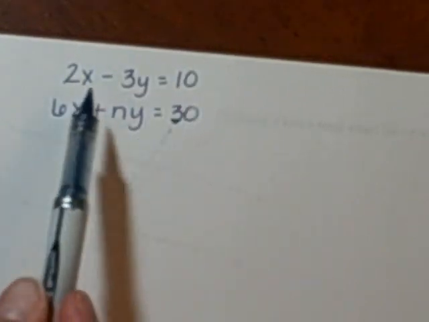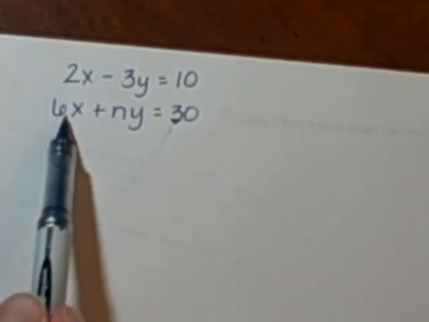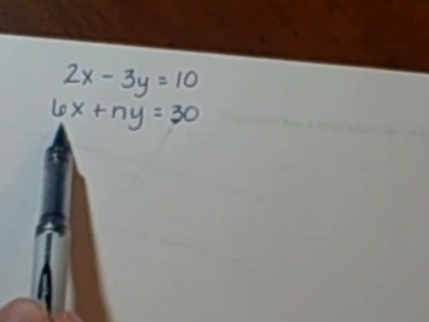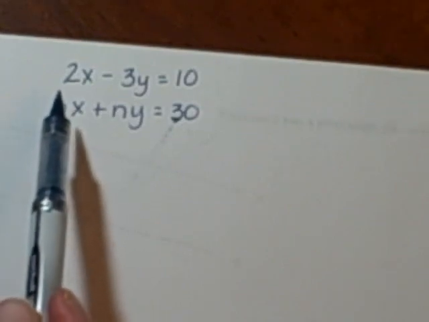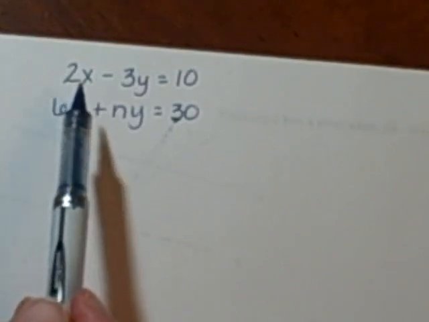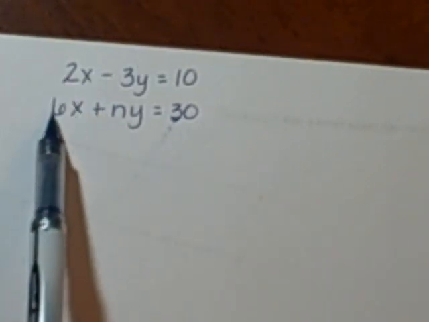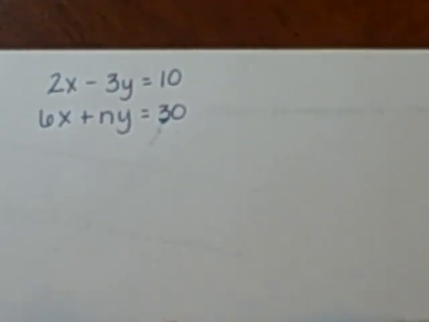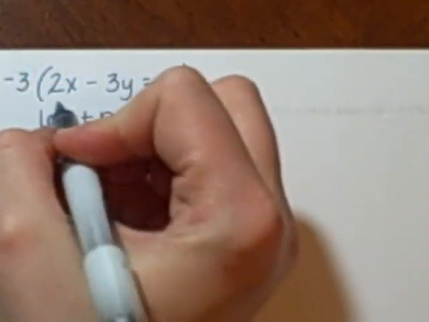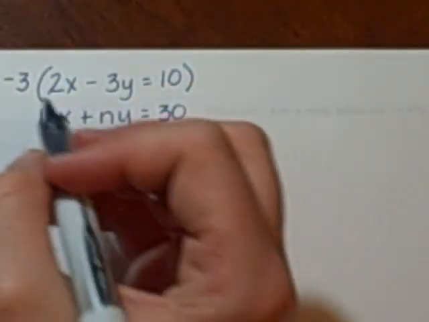And I want to think about how I could turn a 2x into something that would cancel out with a 6x. The answer I get a lot is that I could multiply it by 3. Well, multiplying by 3 would turn it into a 6x, but 6x and 6x don't cancel out. We need one of them to be negative. So I want to actually multiply this top equation by -3 to get my x's to cancel out.